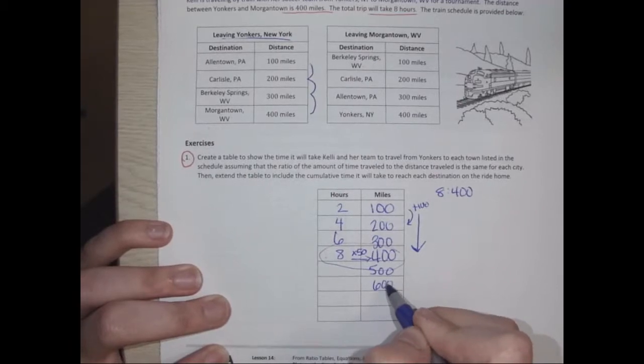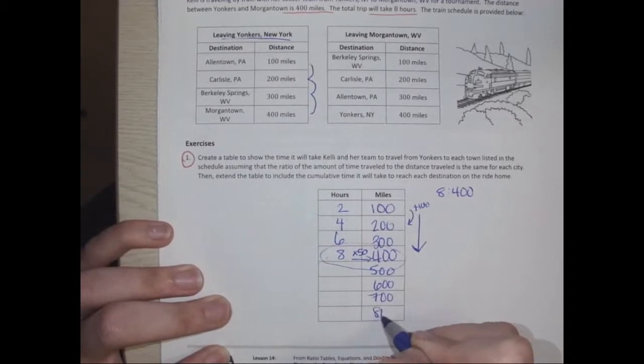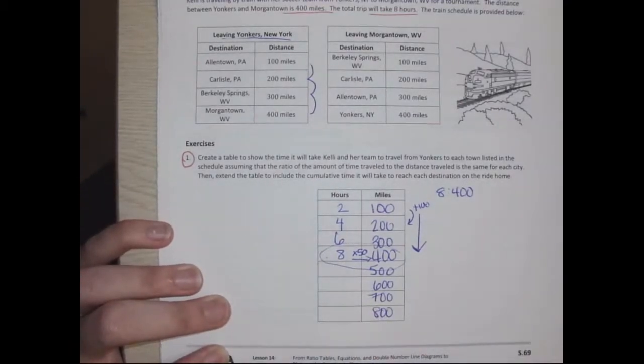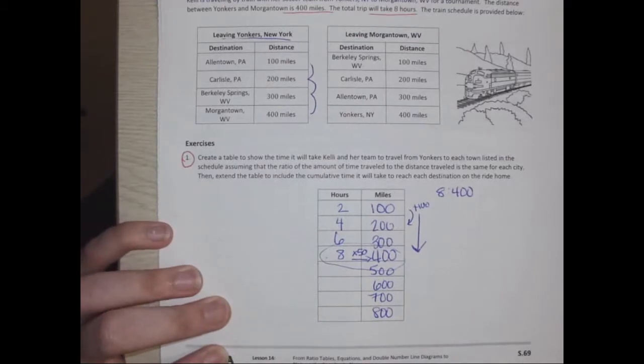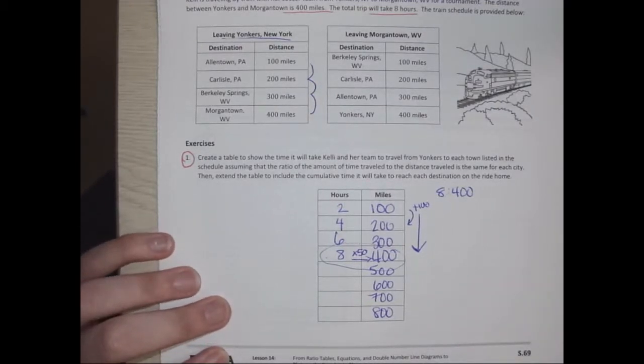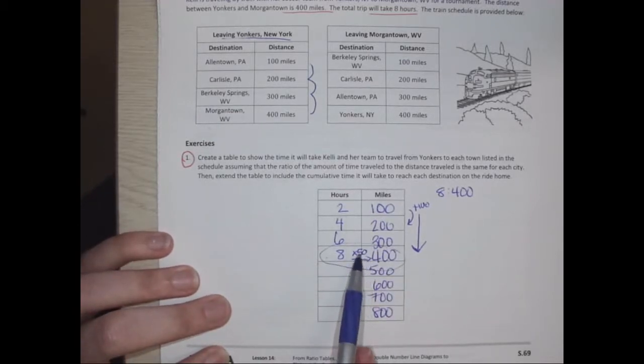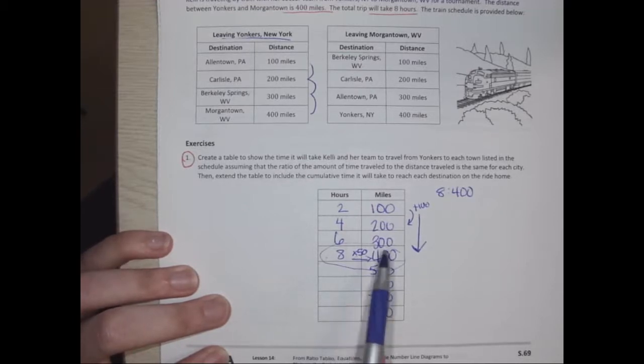Yes, Jordan? I noticed something. What did you notice? That all those numbers on the right are half what the numbers of hours are. Because 500 is half of 10. Yeah. 600 is half of 12. Can I tell you why? Yes, you can. Because 50 is half of 100, and we're adding 100 every time here. So for every 100 that we add, yeah, exactly. That's awesome that you noticed that.